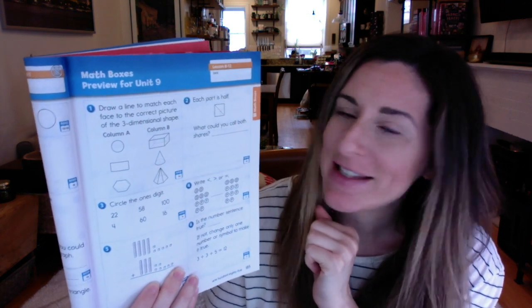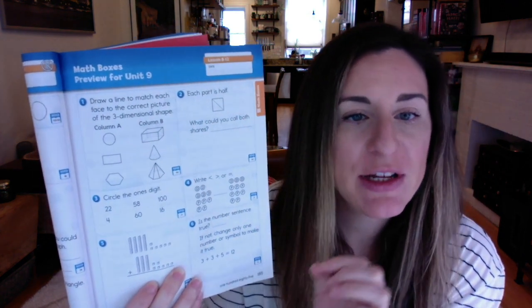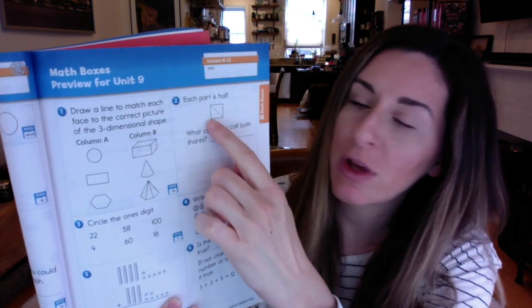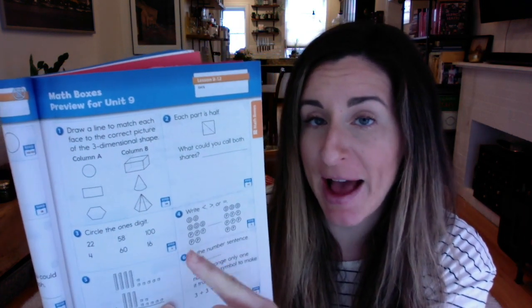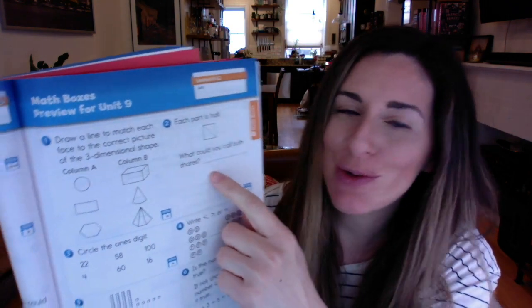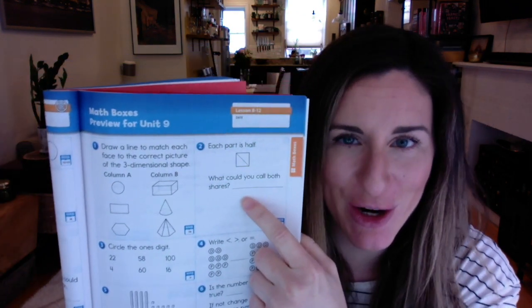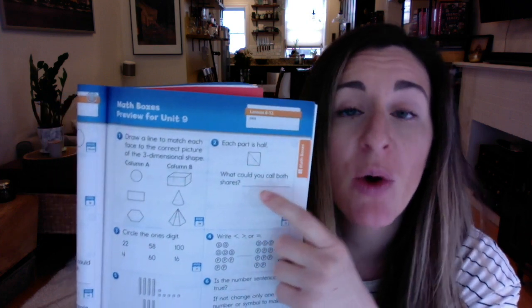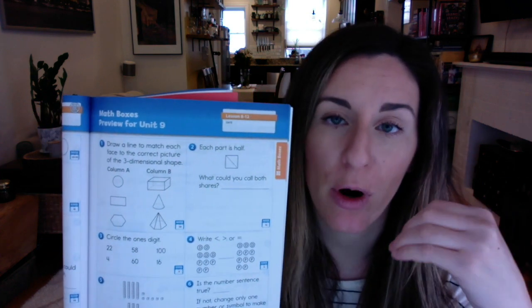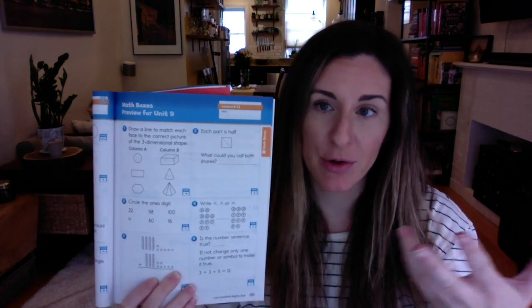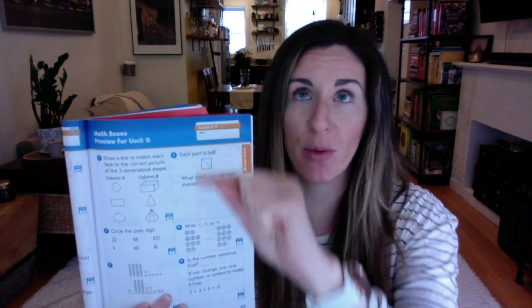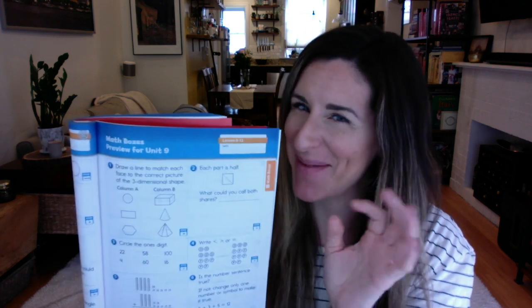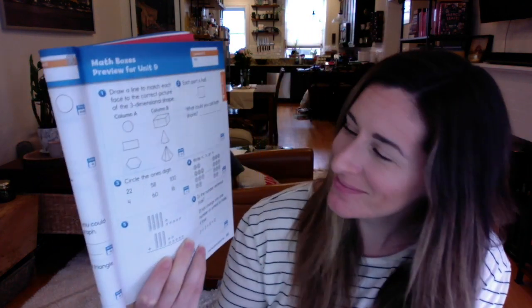Number 2 says each part is half. Okay, so we have a square cut in half. Each part is half. What could you call both shares? Now we talked about this when we talked about names for halves or quarters. We also said there's some word that we call the whole thing. I might have just given it away there.